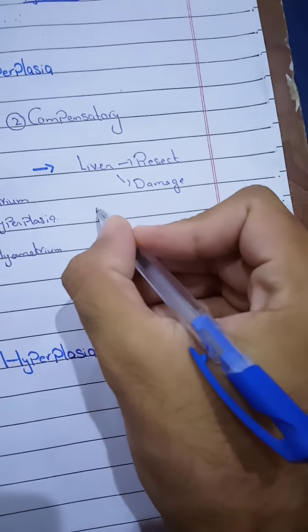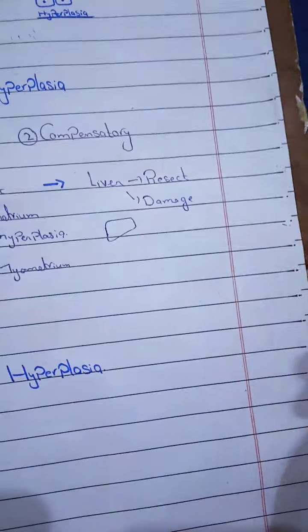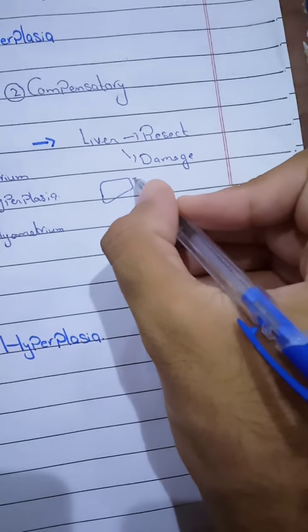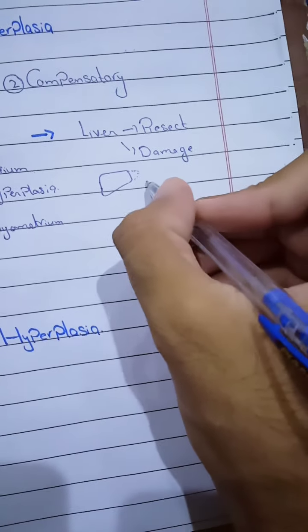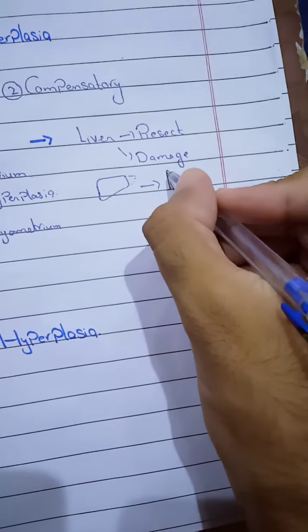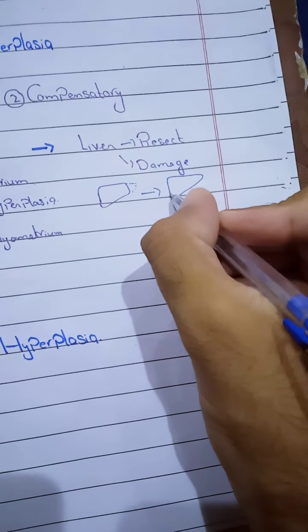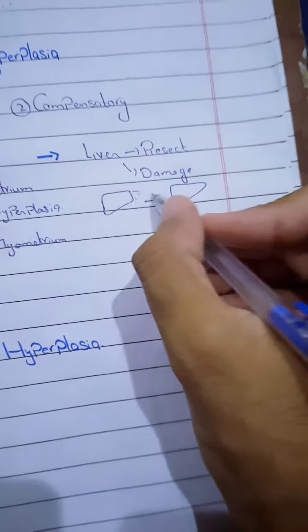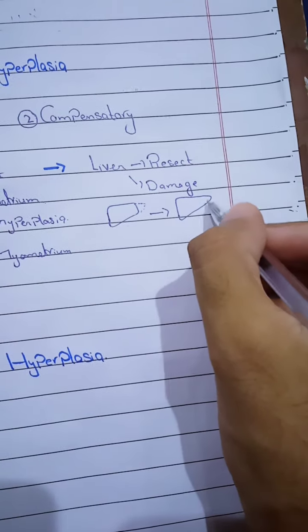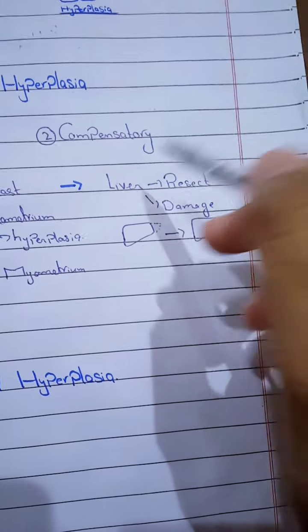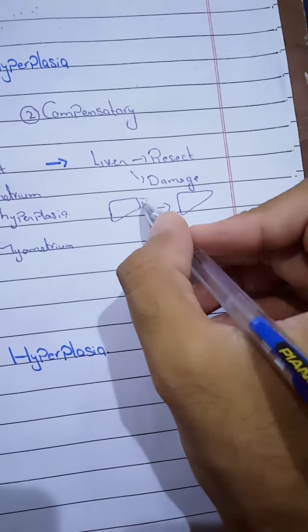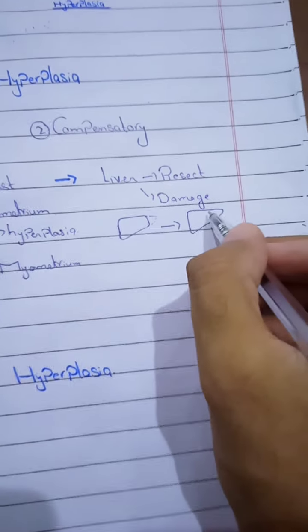Suppose there is a liver and I cut this area, resected it, but after a few months you see that the liver comes back to normal. What is this? This is compensatory hyperplasia. Due to the hyperplasia, the liver makes this lobe again. But remember that if I cut this, the liver regenerates exactly the original. It does not make more.